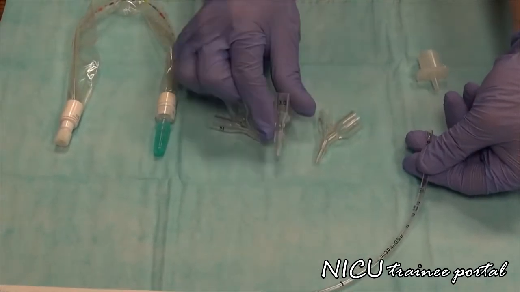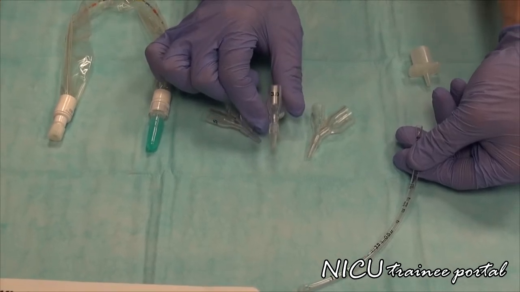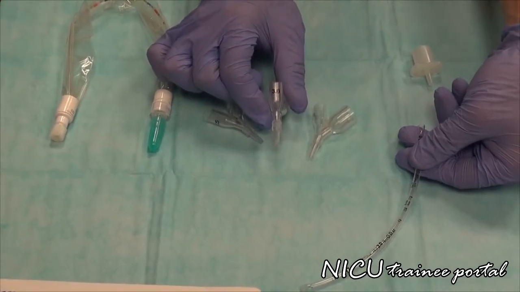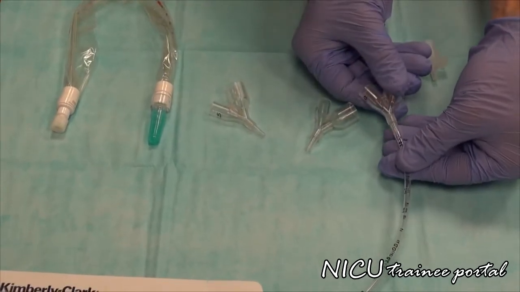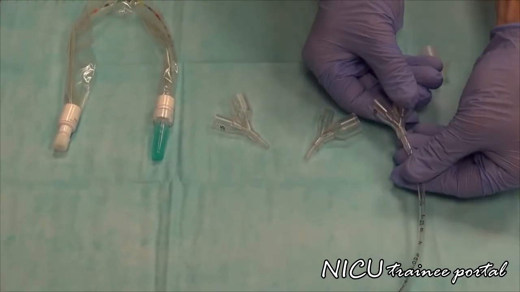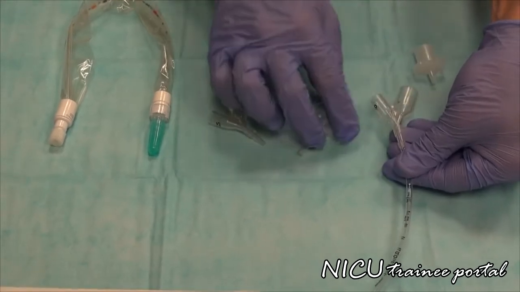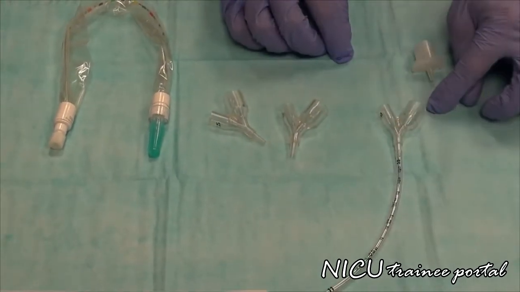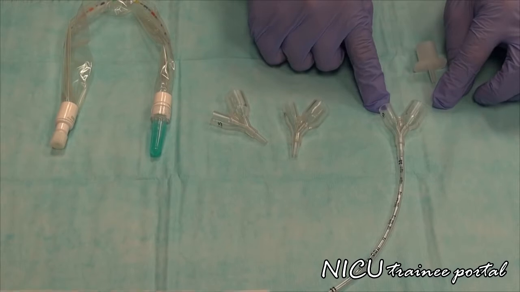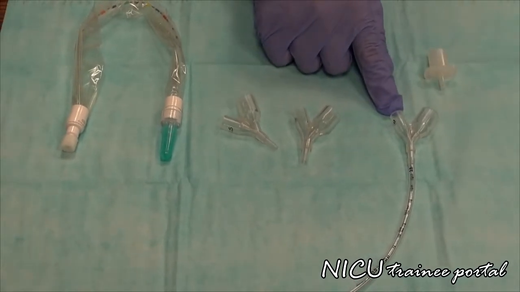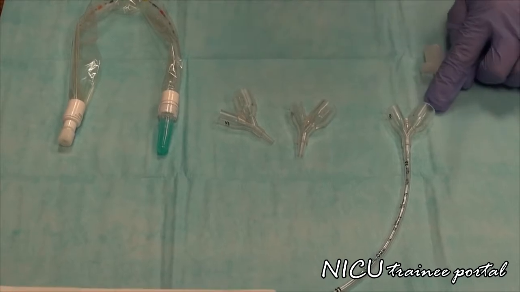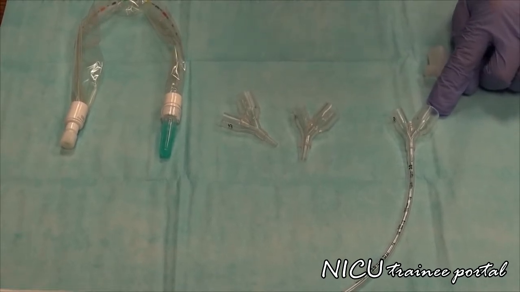You then get the appropriate size surfactant adapter, which is the 3.0. You put that where your original adapter was, and then we have the setup here where we have one port for our catheter, this one in front of my finger, and the other port would be for your manual bag or your ventilator circuit.